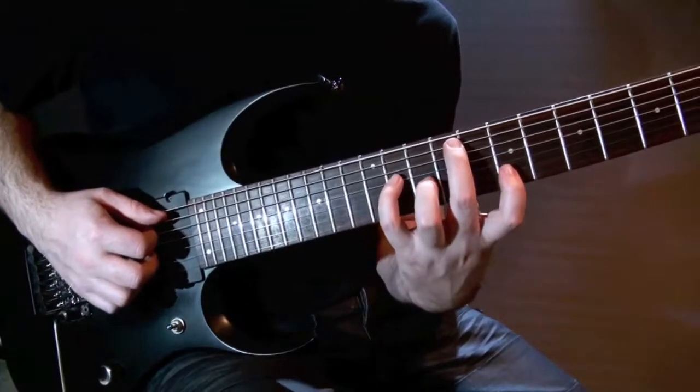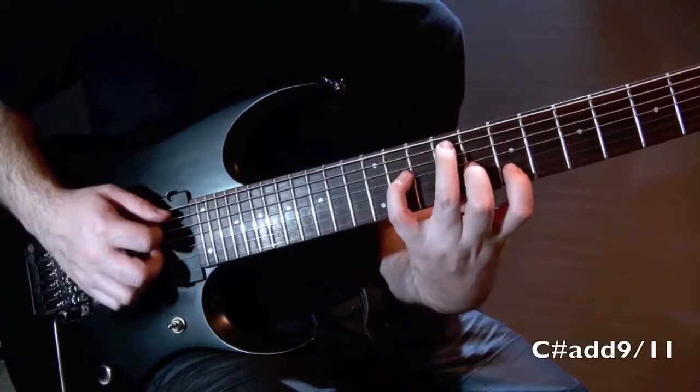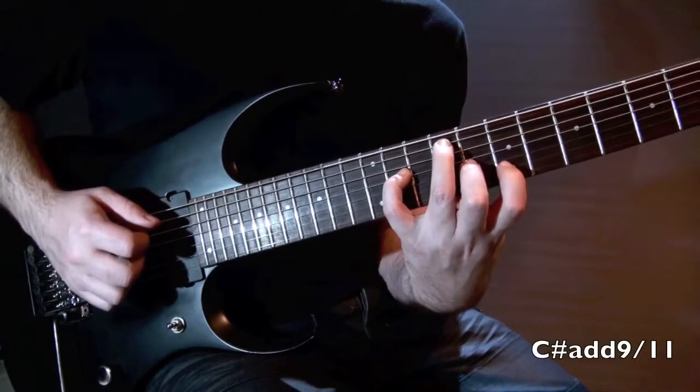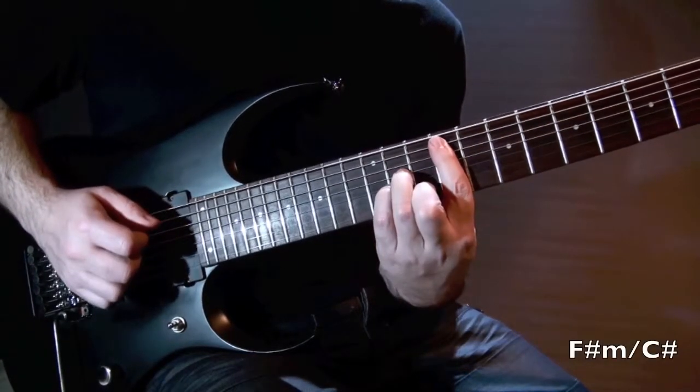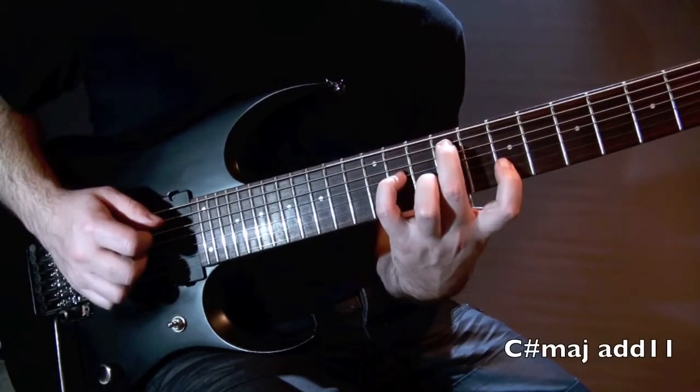This next lick comes from the end of the first verse, and I really wanted to create something climactic leading into the chorus. Here's the chord progression underneath. A great way to create continuity over chord changes is to take the same idea in one scale and move it up and down, changing the fingering to suit the tonality of the underlying chord progression.